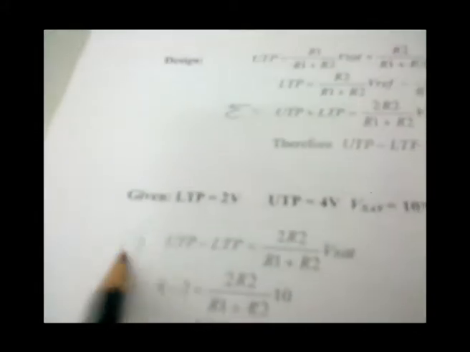So now by using equation 2, you put the given voltages, 4 volts and 2 volts. Substitute in equation 2. You will get an expression: R1 is equal to 9 times R2. Then take R2 equal to 10 kilo ohm. Then R1 becomes 90 kilo ohm.